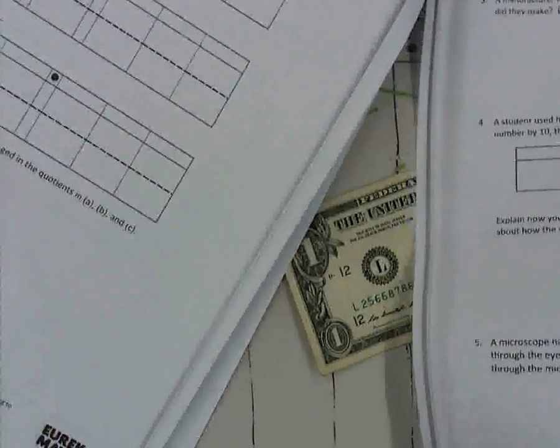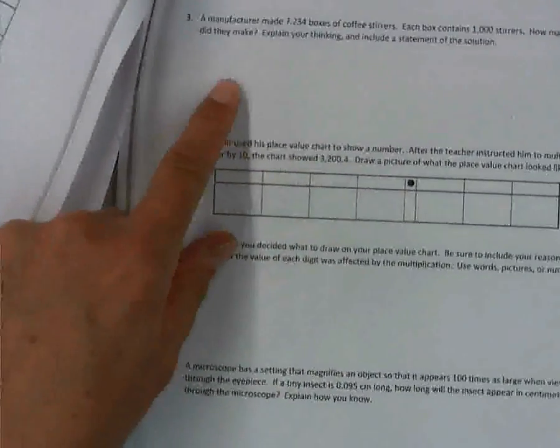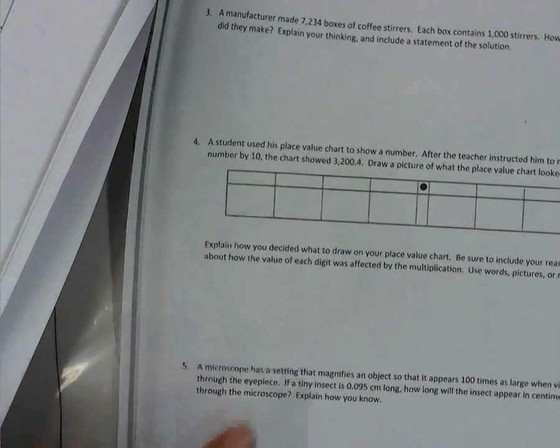From there are word problems 3, 4, and 5. Those are tonight's homework.